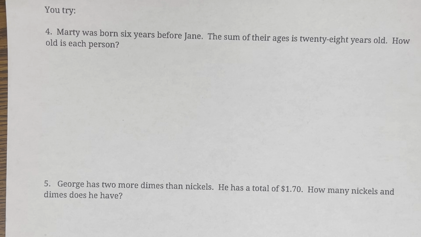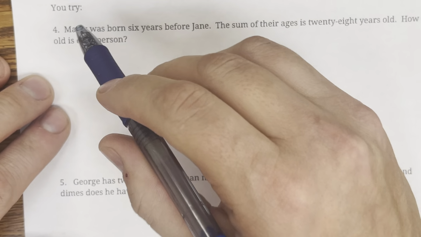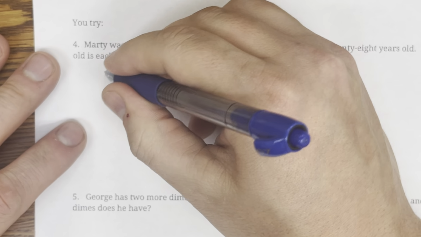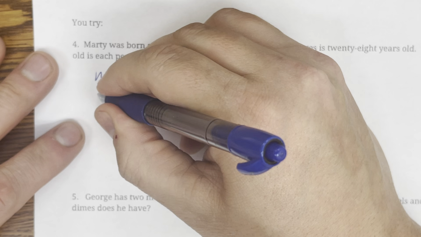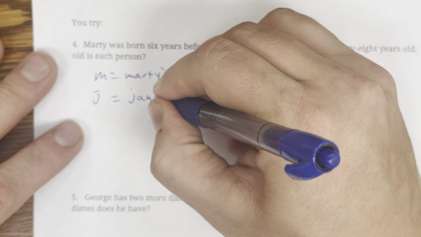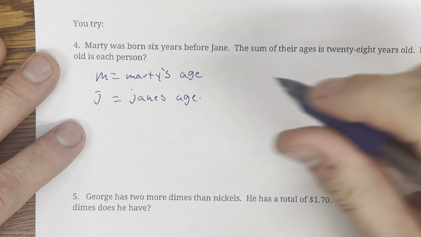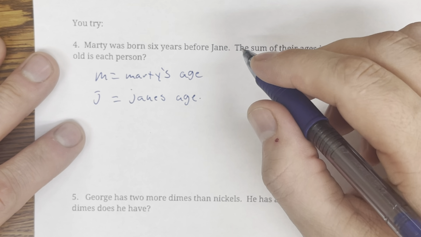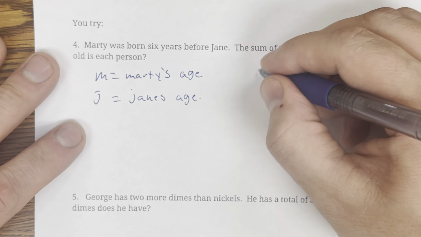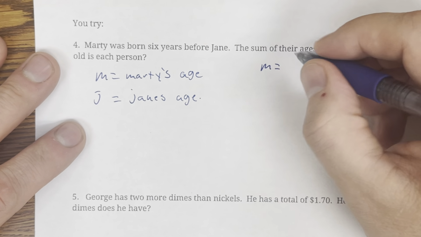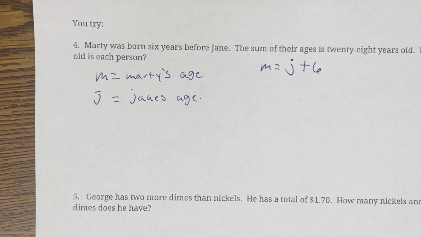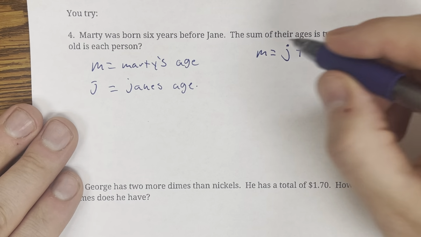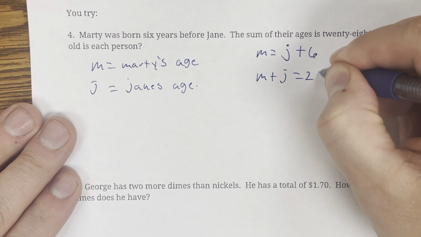All right, hopefully you had some success here with the U-tries. I'm gonna kind of pick up the pace here as I'm going through these. So I have Marty and Jane. So M equals Marty, his age. J is equal to Jane's age. All right, Marty was born 6 years before Jane. So Marty is equal to Jane plus 6 years, because he is 6 years older, okay? The sum of their ages is 28 years, so M plus J equals 28.